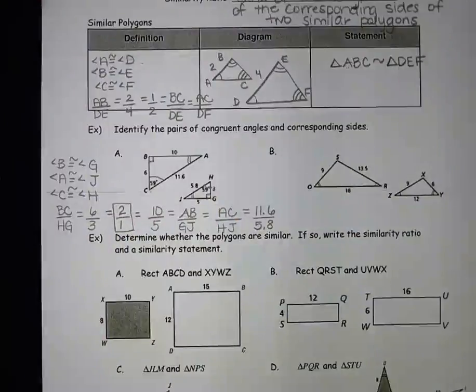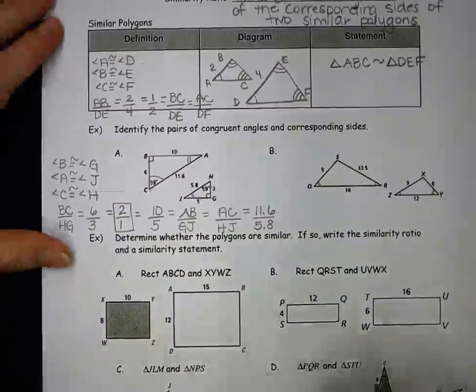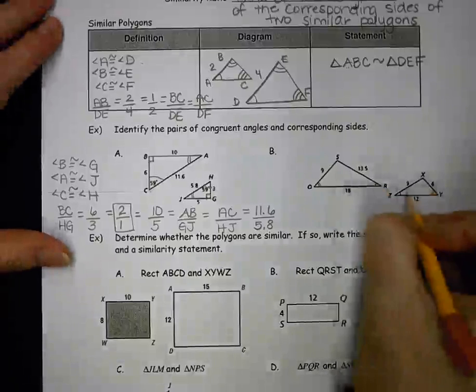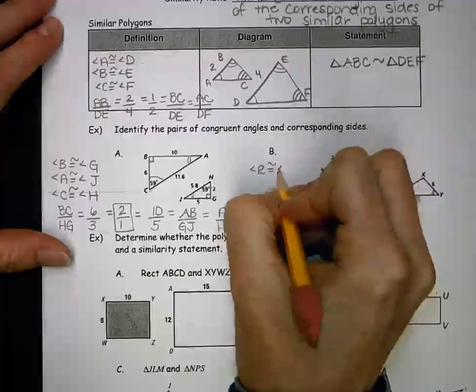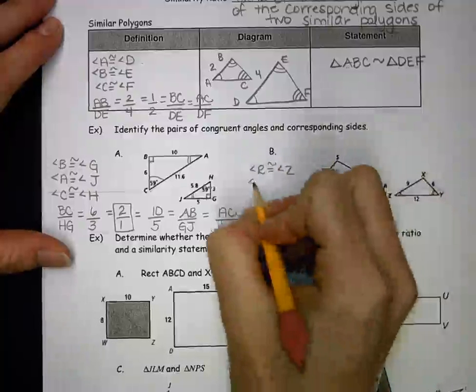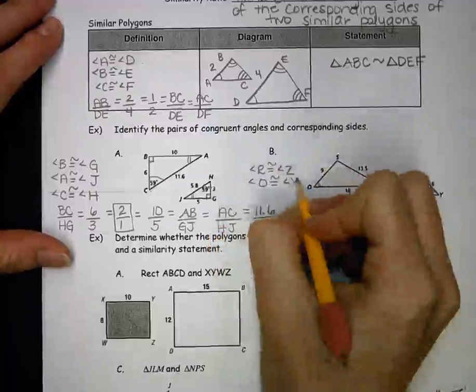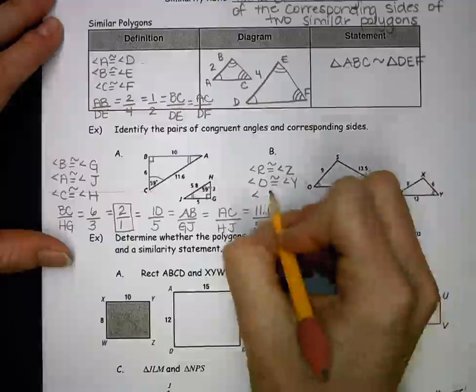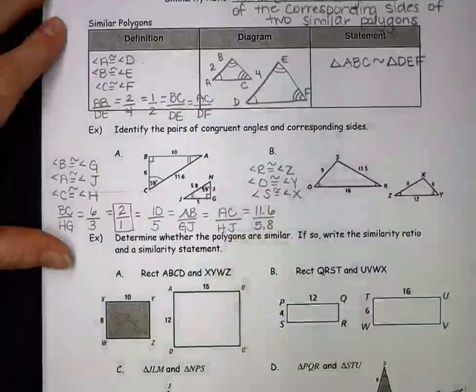Let's take a look at another example. If you look at example B, let's first of all list our congruent angles. We have 1 tick mark here and 1 tick mark here, so we would say angle R is congruent to angle Z. The double tick mark would be angle O is congruent to the double tick mark angle Y. And then our last angle would be angle S is congruent to angle X.